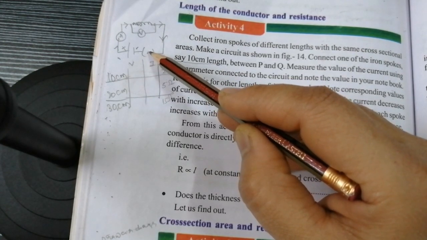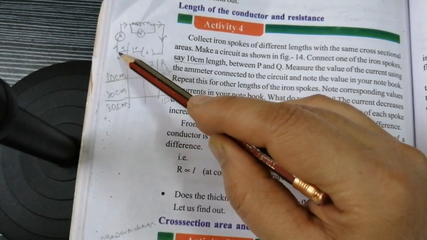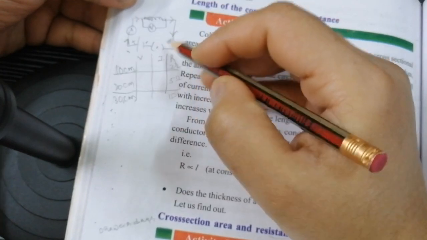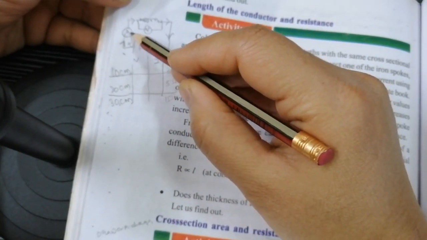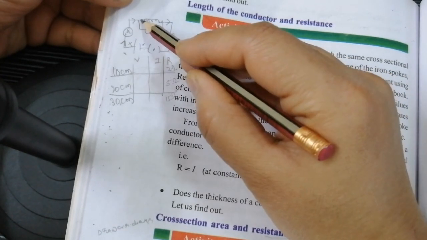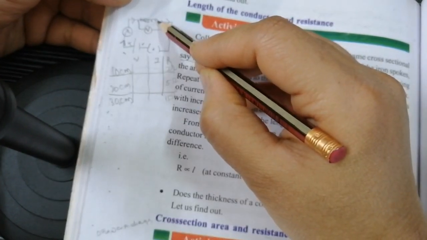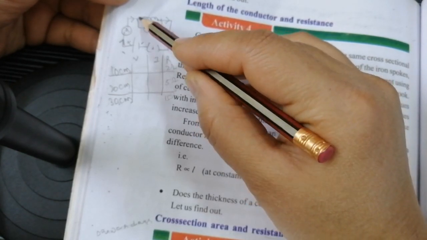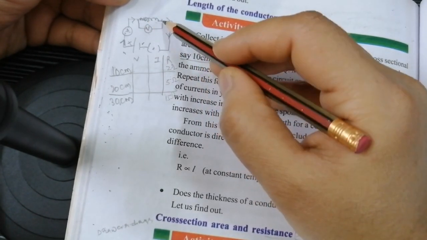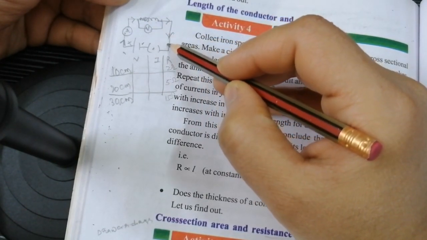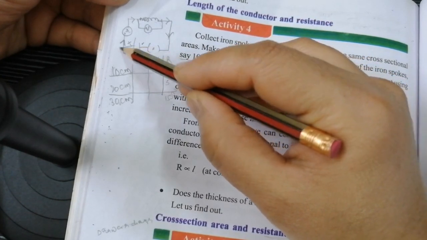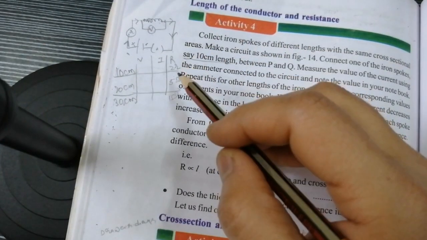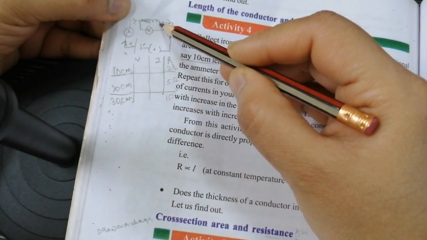What happens if I switch on the key? The current starts flowing. The ammeter will give the reading of how much current is flowing in this iron wire, and the voltmeter will show the potential difference between the ends of this iron wire. The current goes to the negative terminal and comes back to the positive terminal, and the path continues.